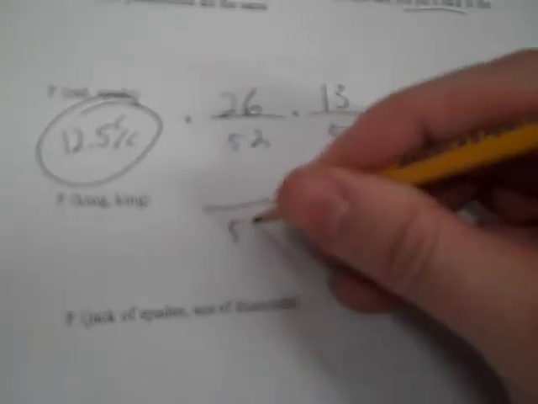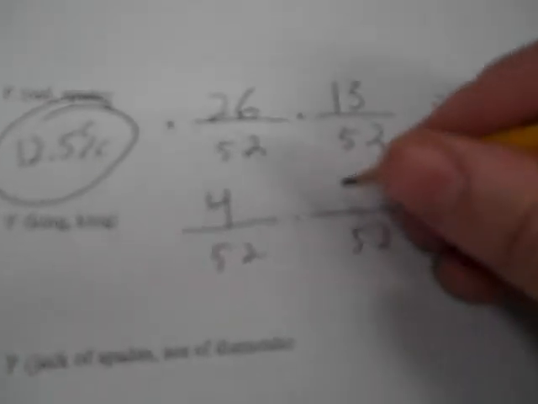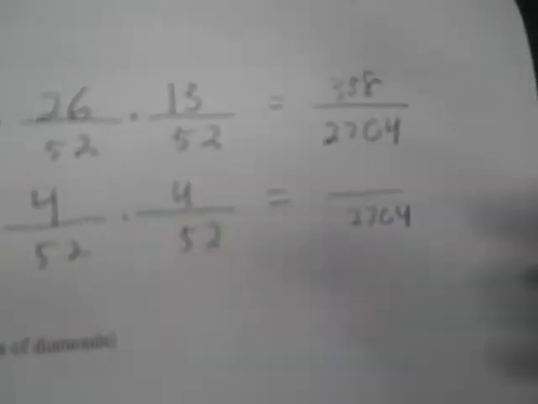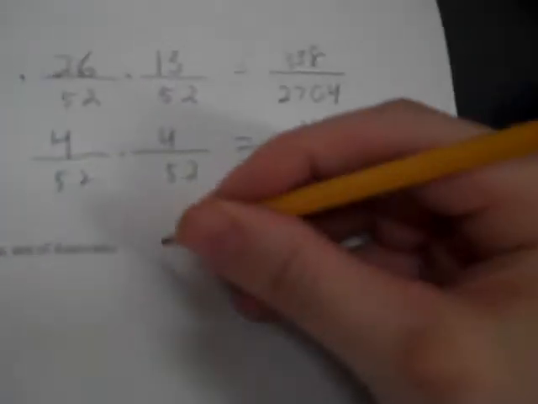Okay, 52 and 52. So I want to draw a king. There's 1, 2, 3, 4. Doesn't say what color, doesn't say what suit, so I just count them all. And then another king would be 4. Okay, so we know that this bottom's always 2704. 4 times 4 is 16. Okay, so I take 16 divided by 2704 and times 100. So that's 0.6. It's less than a 1% chance. If you end up with a decimal with 0 point, that's fine.